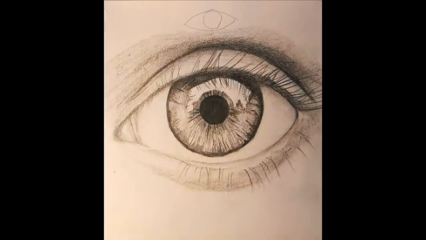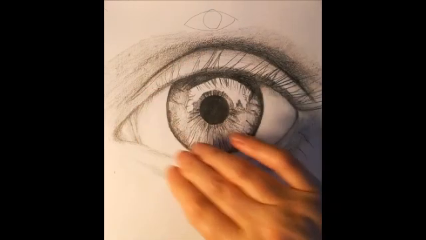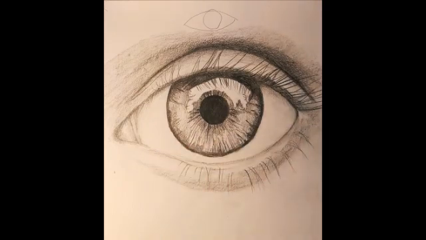Okay, and at that point I'm going to call my drawing finished. I could probably add a bit more detail into the iris, but for our purposes I'm going to stop there so that you can finish your drawing.